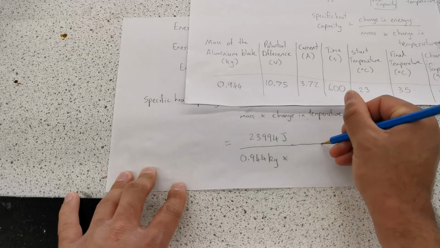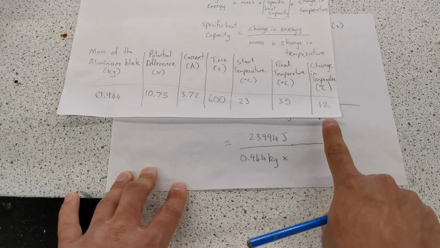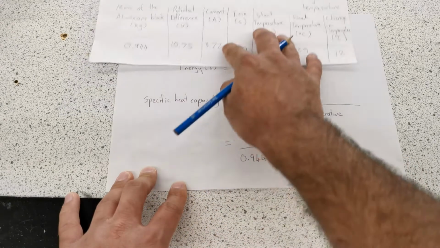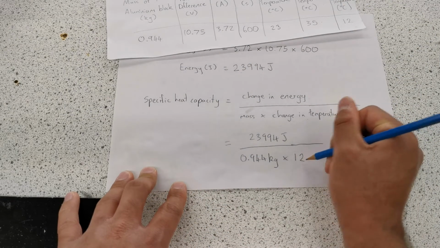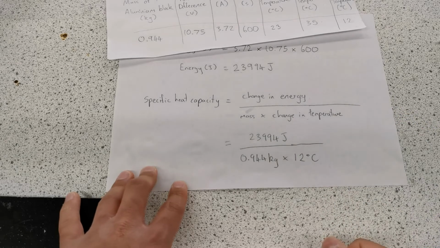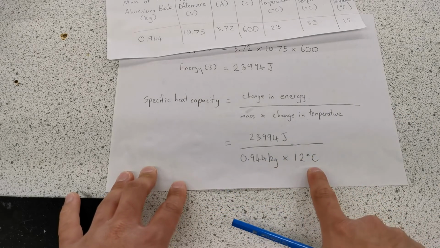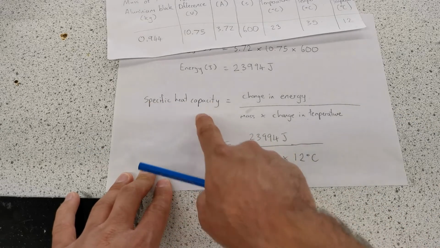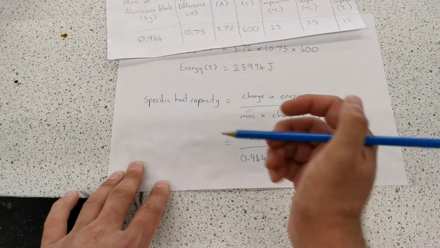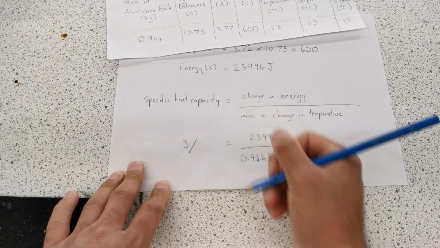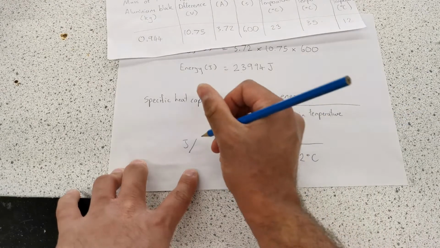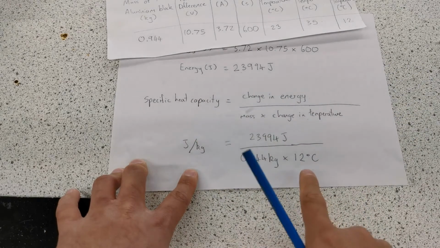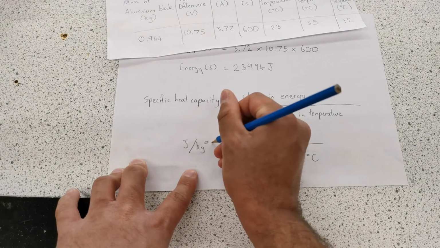Multiplied by the change in temperature, which was 12 degrees Celsius. And this will actually give us our unit. So the specific heat capacity's unit is joules per kilogram and then degrees Celsius.